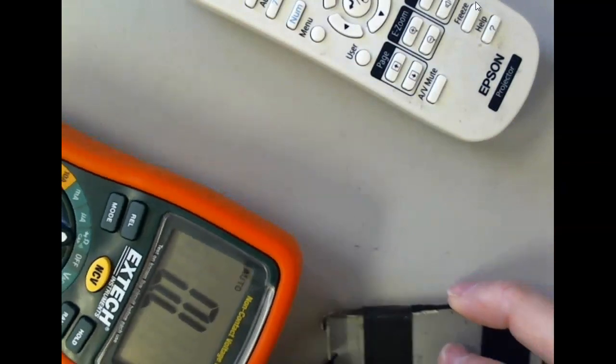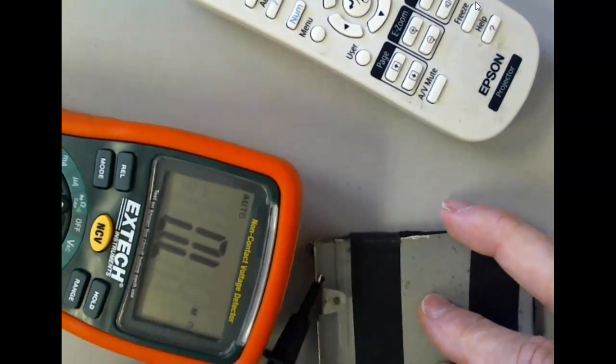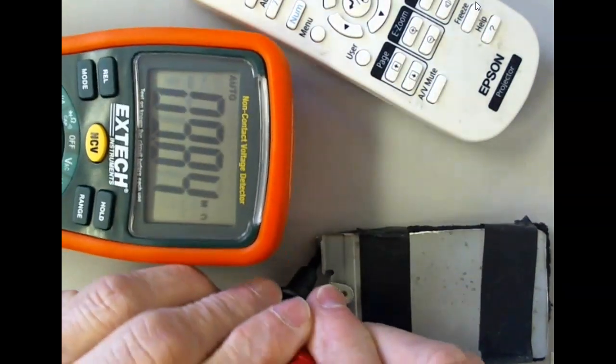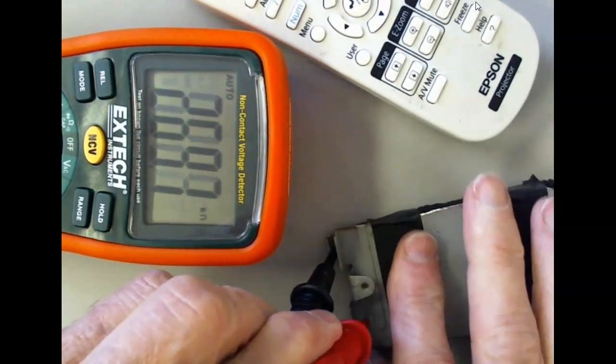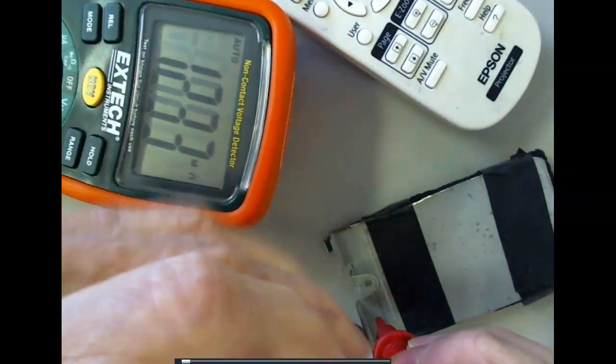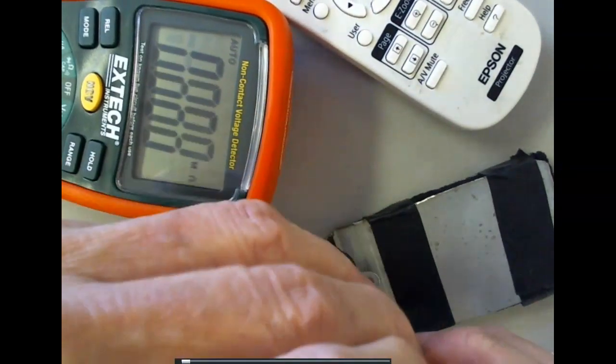And this is the bottom plate. Can you still see it? And this is the top plate. All I'm going to do is just come over here and press on it. I'll just pass this around and let you do it.